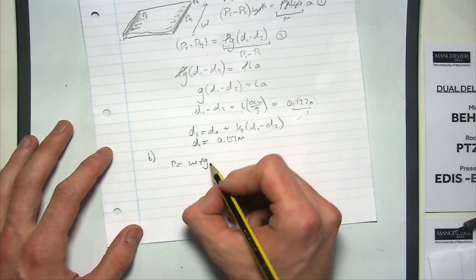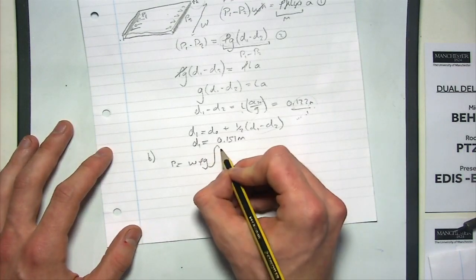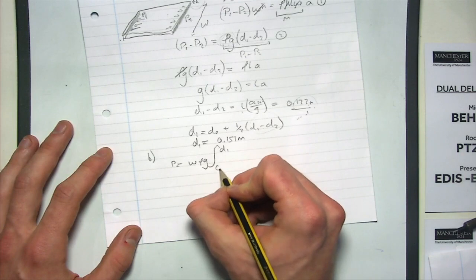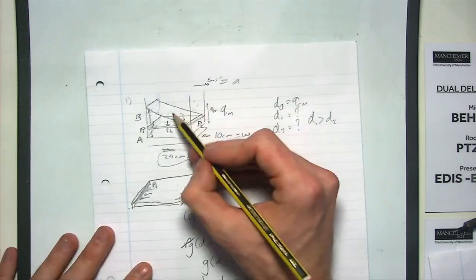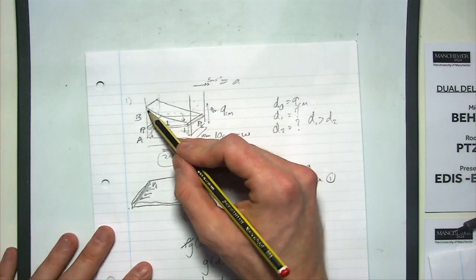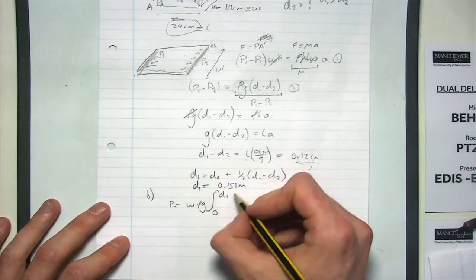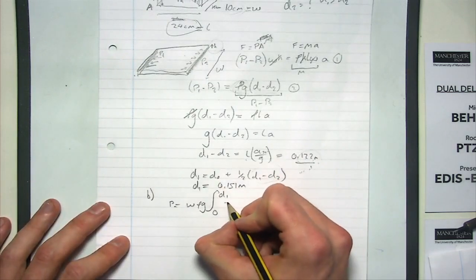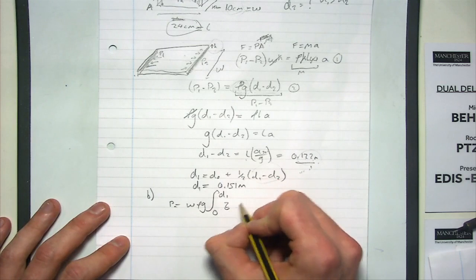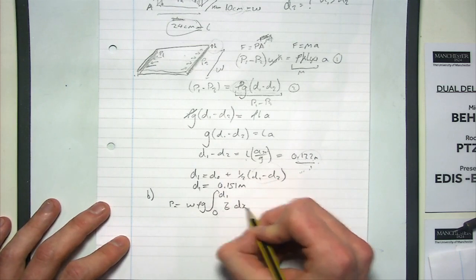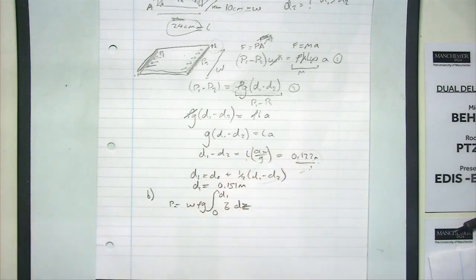And then I'm going to write this integral from d1 to 0. So saying from the bottom to the top, I'm going to divide it into tiny little chunks of z. That's a z, right?